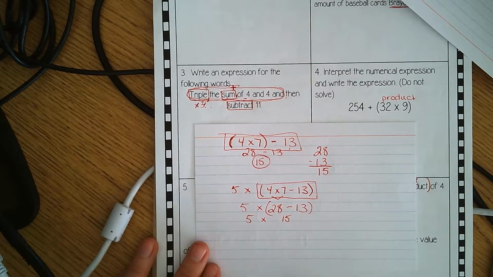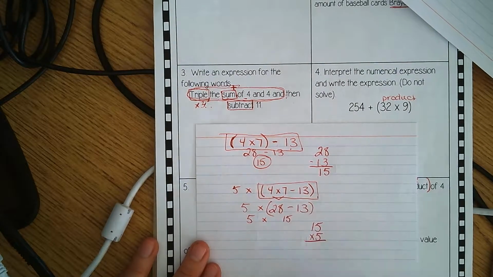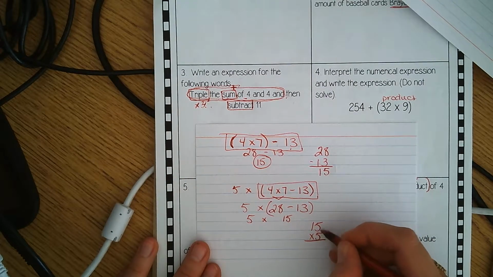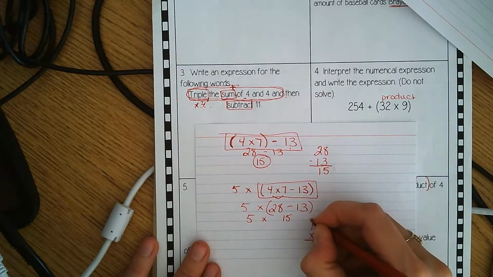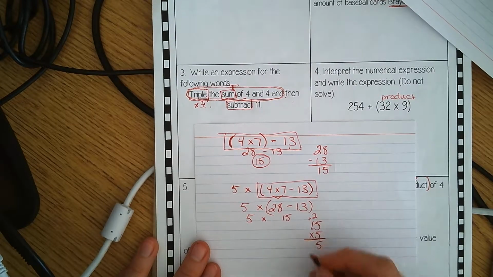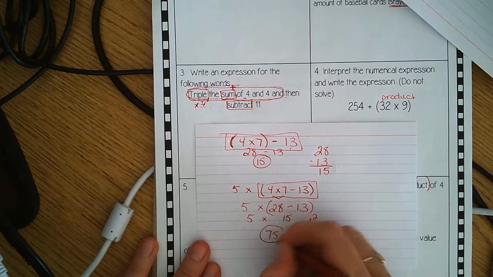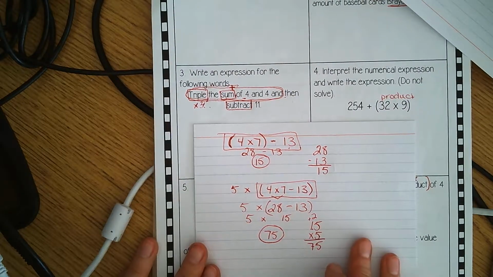If you went on to solve, you would find that 15 times 5 makes a larger number. Your product is a large number. 5 times 5 is 25. 5 times 1 is 5, plus 2 is 7. The answer is 75. So it says compare the value.